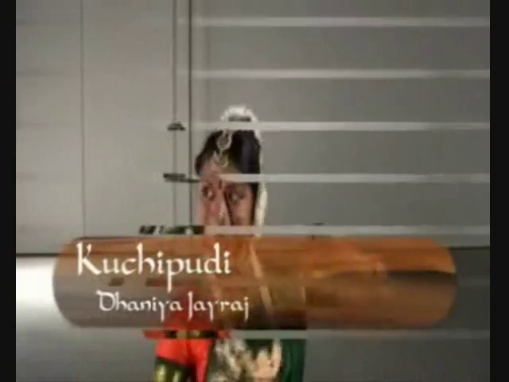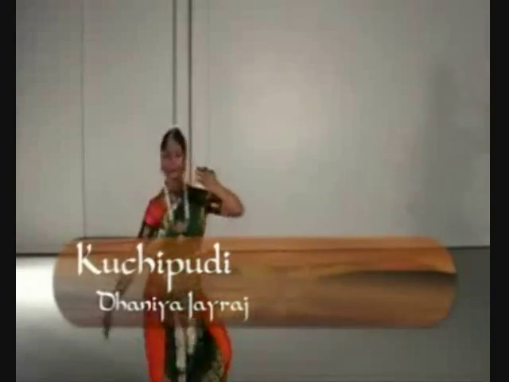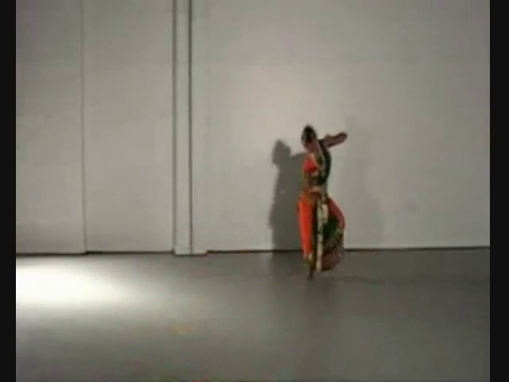Kuchipudi from Kuchipudi village in Andhra Pradesh, a state in South India, is a classical dance drama, and some of the repertoires are being performed as a solo dance.